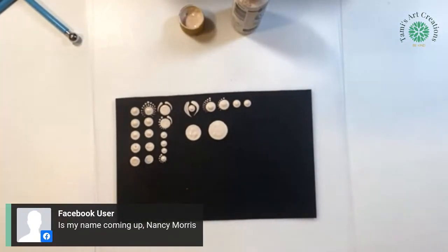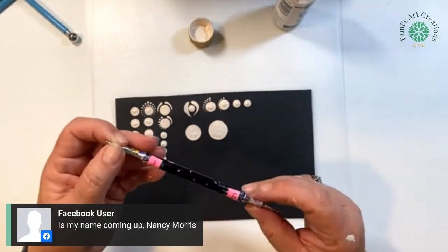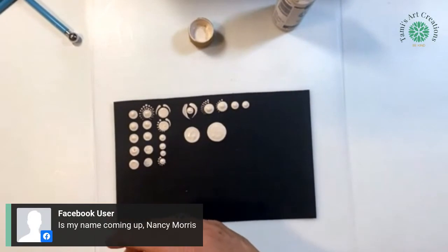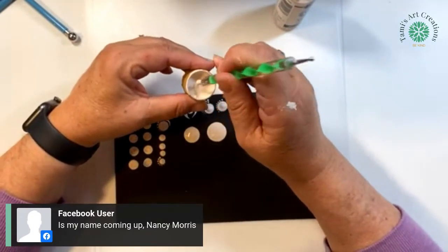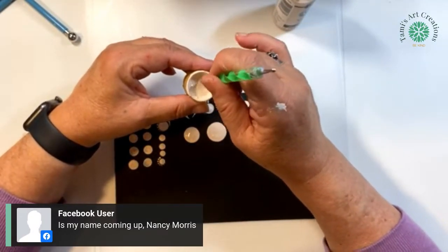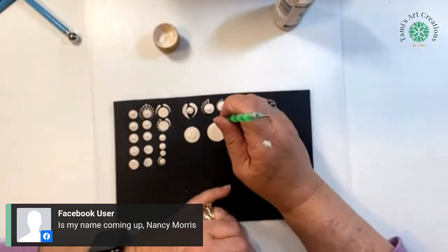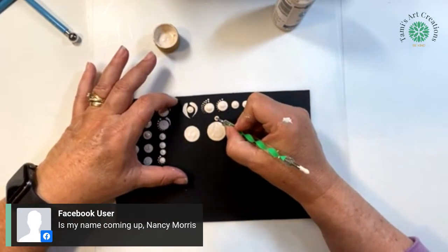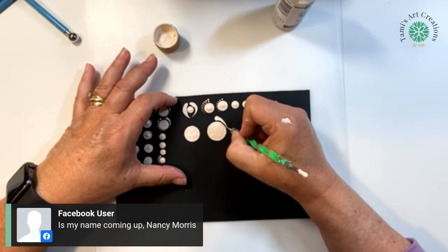So let me get some more paint. Well, that's good. Let's do some little swooshes. A lot of people have this tool. I'll use this tool, and you really want to load up for swooshes. I really get a lot of paint on there. And then I just place the dot down, then I'll switch sides. And you just want to go really, really slow. It just goes farther when you go slow.